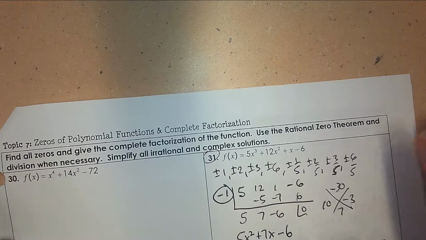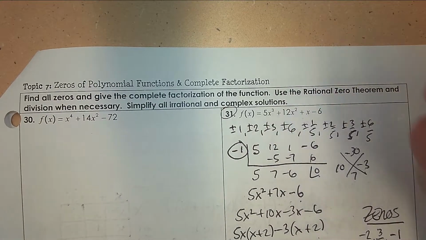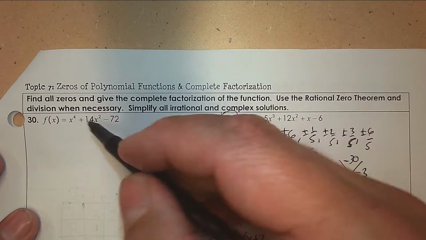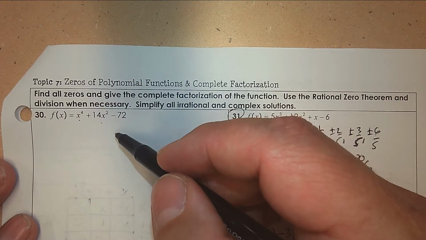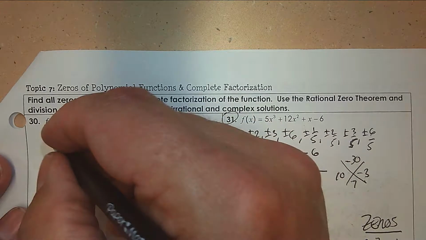So I told you to skip 26 to 29. Number 30. Find all the zeros. So that could be factoring, rational zero theorem, what you need to do. First thing I look at is, can I factor? It looks like a simple trinomial. So what two numbers multiply to negative 72 and combine to 14?